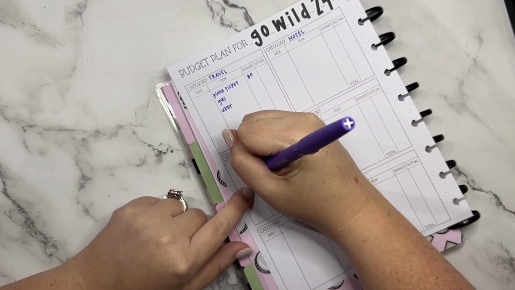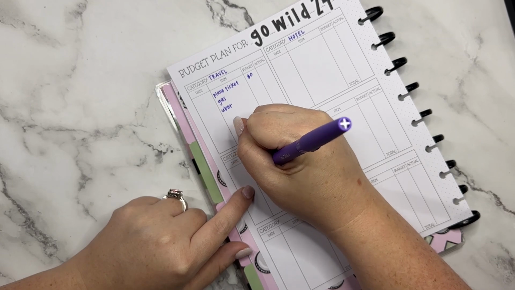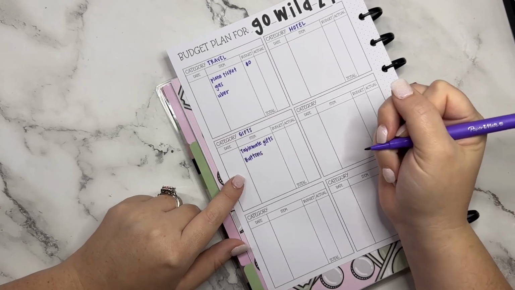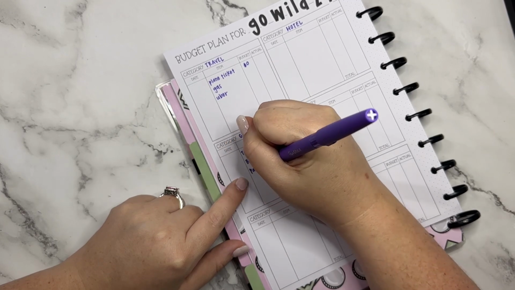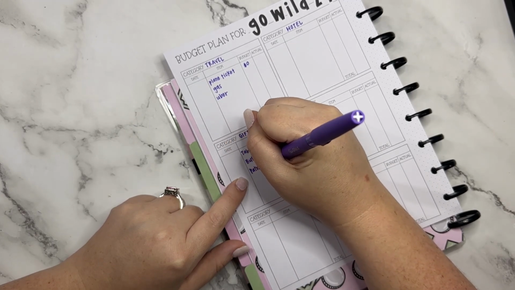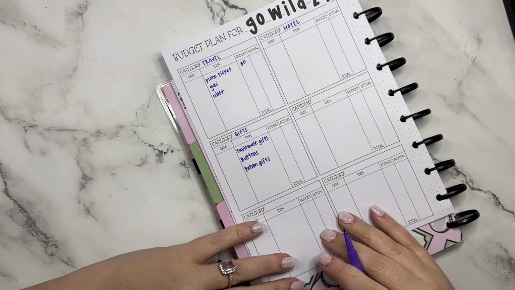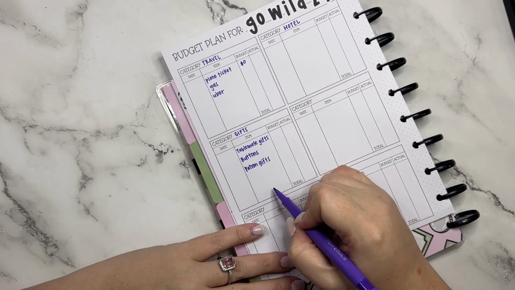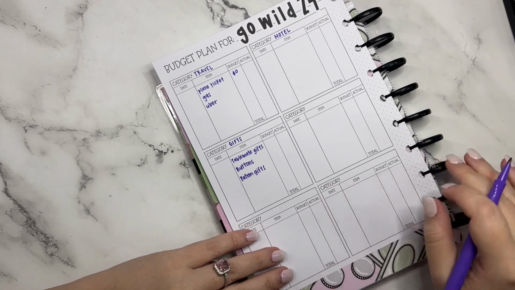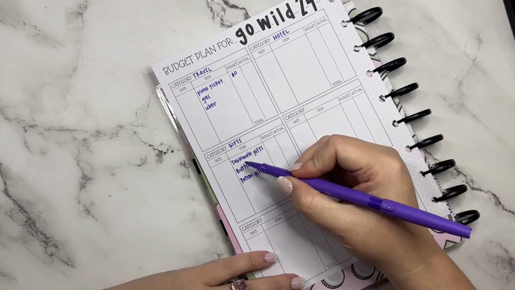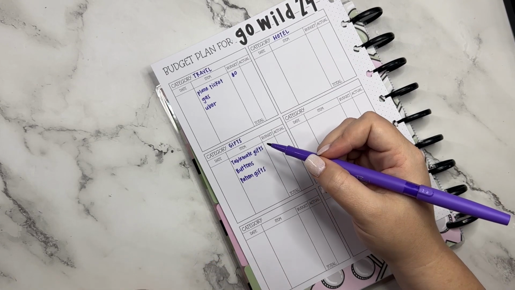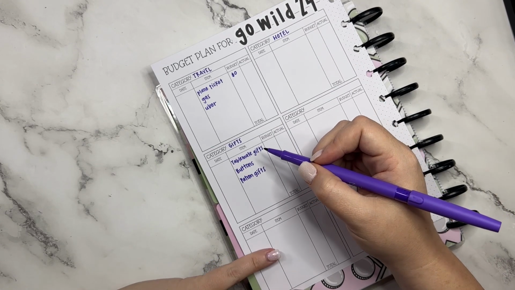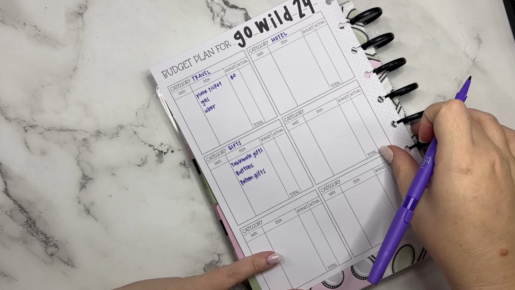I usually get buttons to pass out to people. And then I usually do a patron gift for my patrons that come. And then any other gifts that I think of, I'll add in here. This category, I would say, is not completely necessary. But it is a fun part of the weekend.